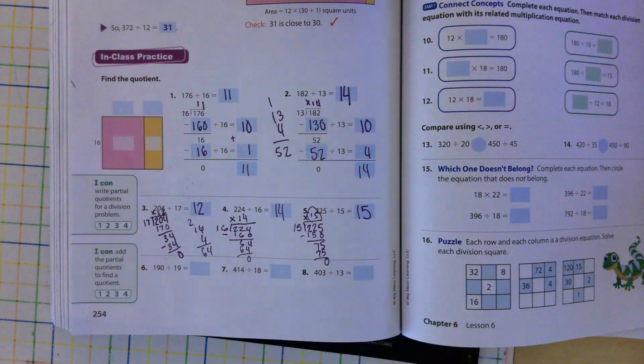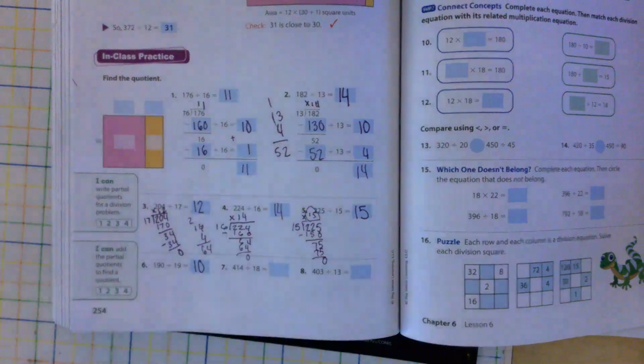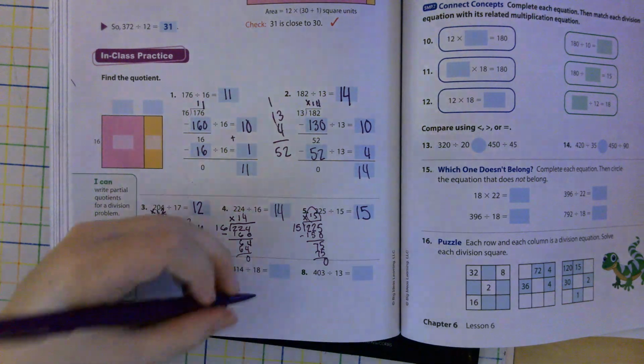Well, all you're doing is just adding a 0. So 19 times 10 is 190. So what's 190 divided by 19? Perfect. Yep. Make it easy on you. It's just a 10. All right, 414 divided by 18. Oh, dear. Oh, boy.